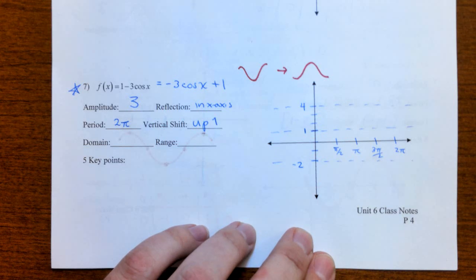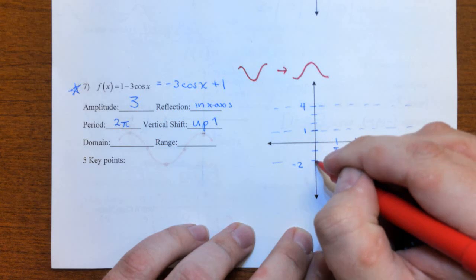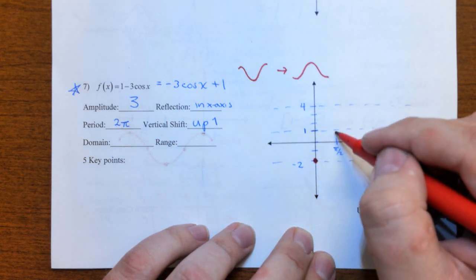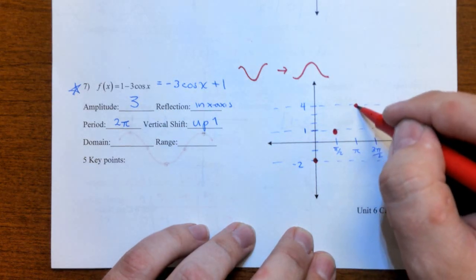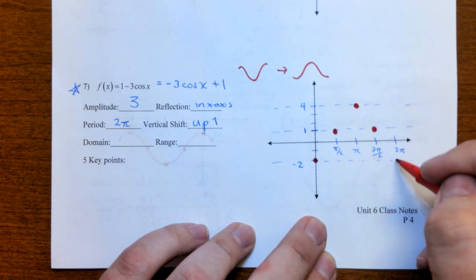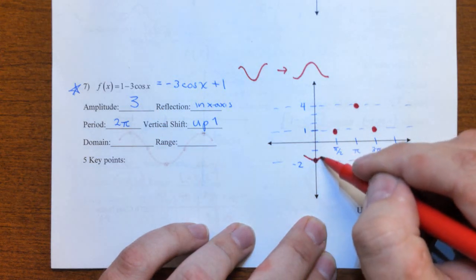How low? Well, the bottom of my range. The lowest this is going to get is -2. Then it'll come up to the middle, 1. Then it'll go up to the top of the range, 4. Come back to the middle, and go back to the bottom, -2. So my graph will look like this.